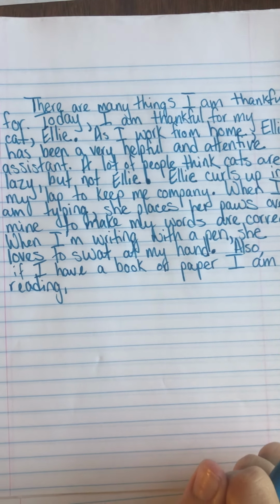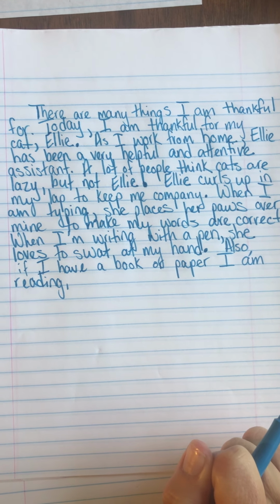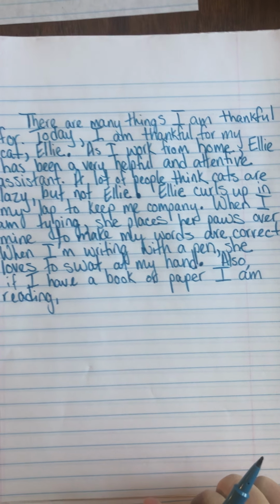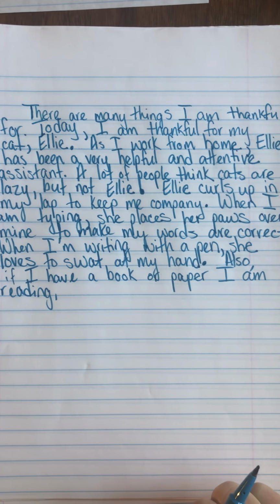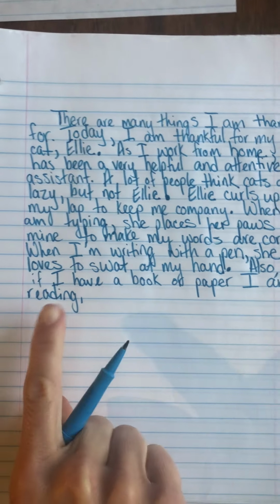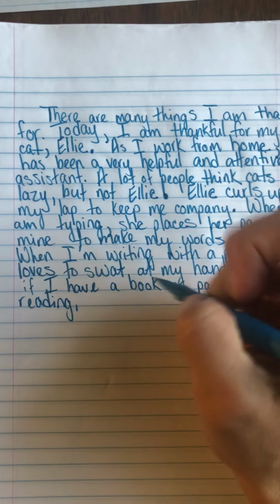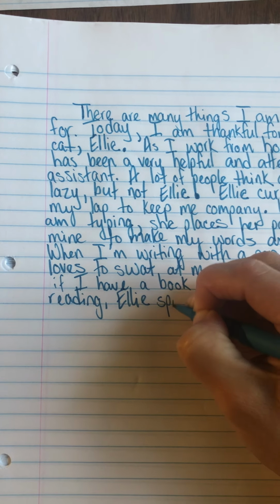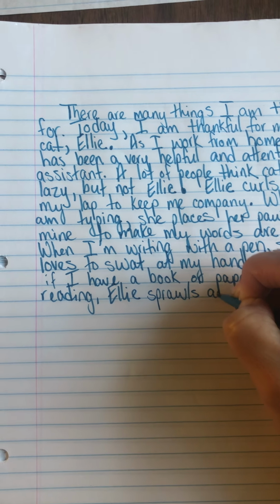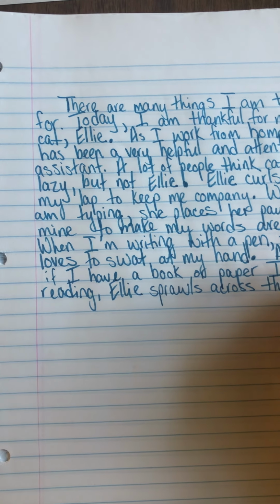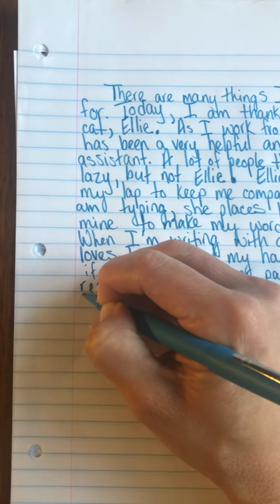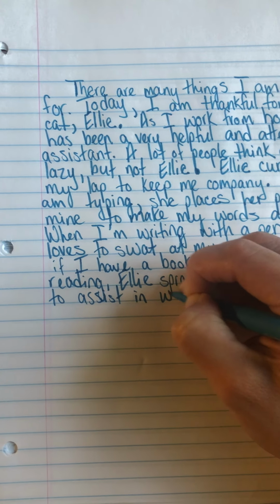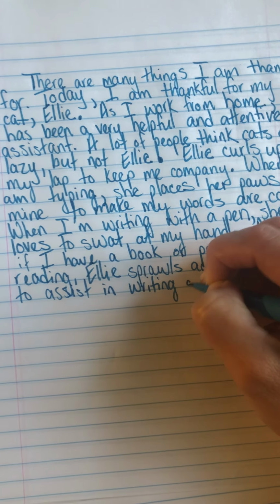And at the end of this, I'm going to include a picture of my cat, Ellie. She's not a little kitty cat. She's a little bit on the healthy side is what I like to say. She loves her food and she's pretty healthy, and some might say that she's a little on the plump side. Also, if I have a book or paper I am reading, Ellie, she doesn't just lay across. She sprawls across the pages to assist me in writing or reading.